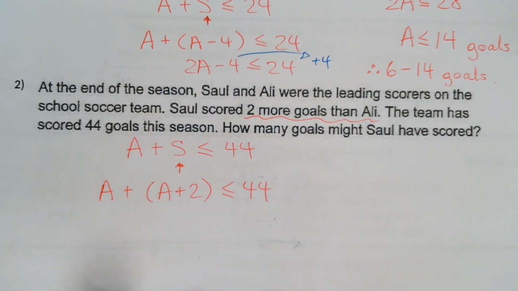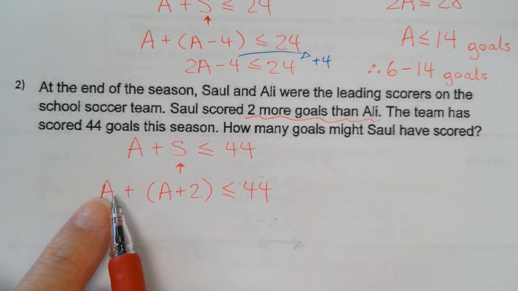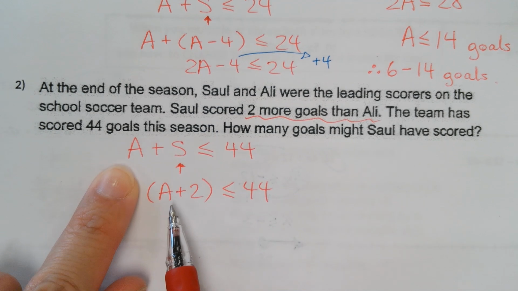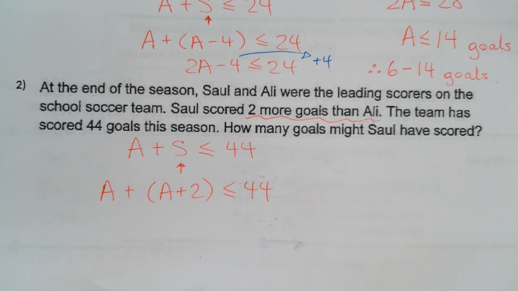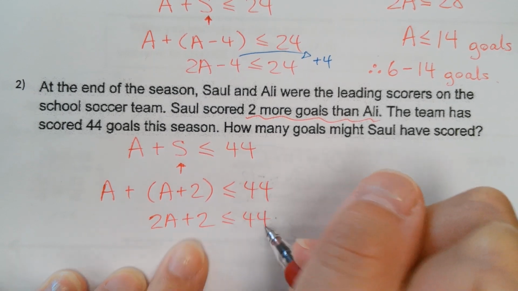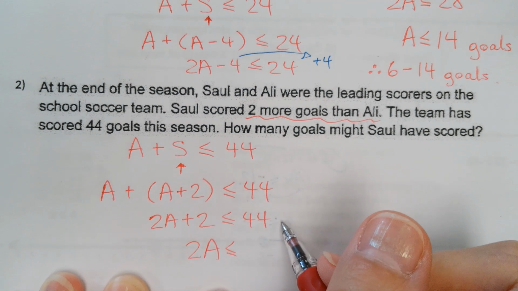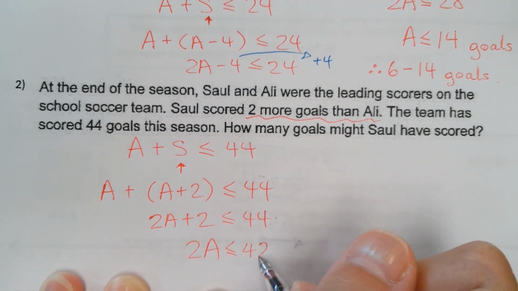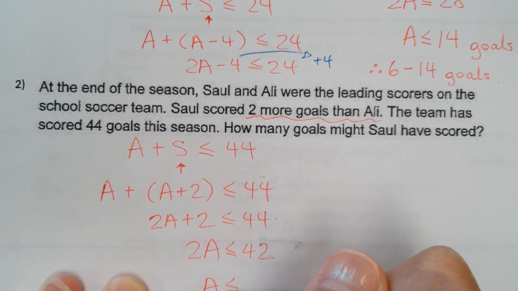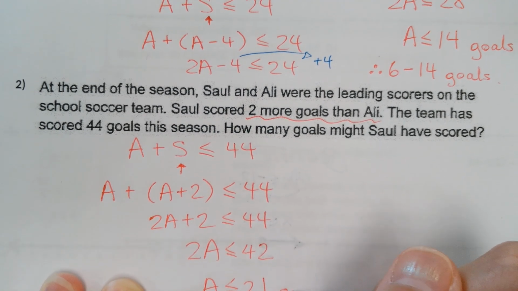The trick, when I came around, the part that a lot of you guys missed was Ali. A lot of you just wrote this or just wrote this, but forgot Ali. He scored some goals too. So don't forget to add him in. So you get 2A plus 2 less than or equal to 44. When you move this 2 over, you get 42. So when you divide, A is less than or equal to 21 goals.